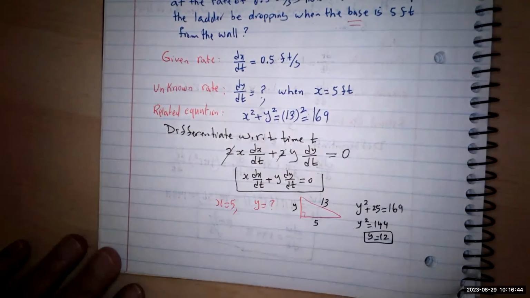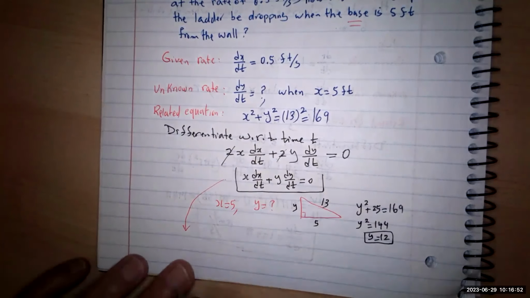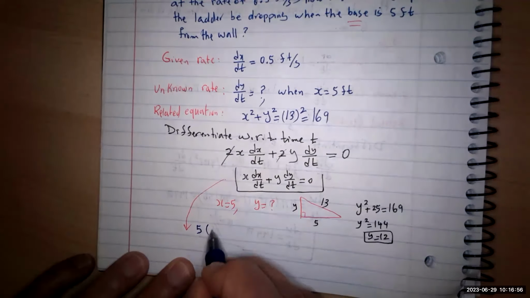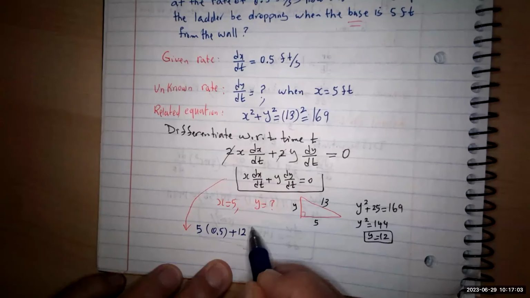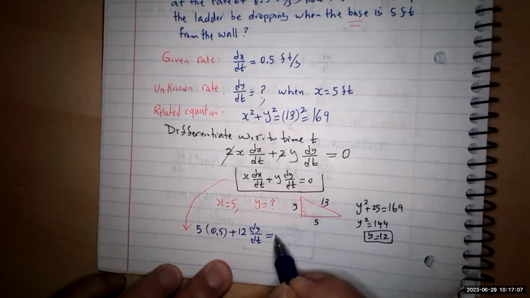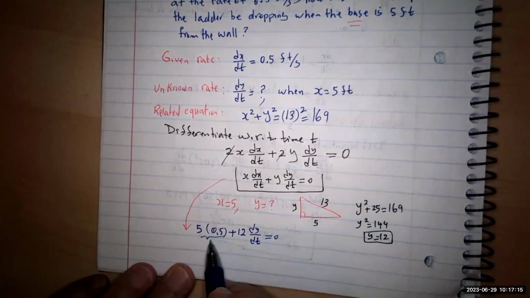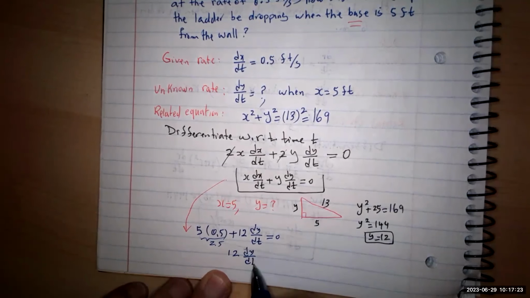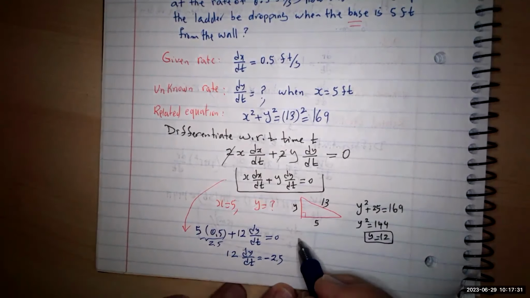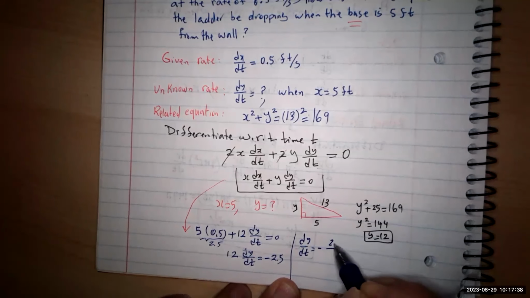Now we come back and substitute here and then we're done. X is 5, dx dt is 0.5, it's given to you, plus y is 12, dy dt is missing, equals 0. That gives 2.5. Just move it to the other side. So 12 dy dt equals negative 2.5. So solve for dy dt. Dy dt is going to be negative 2.5 over 12.